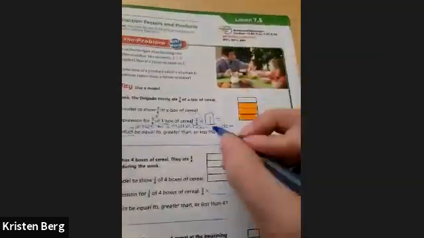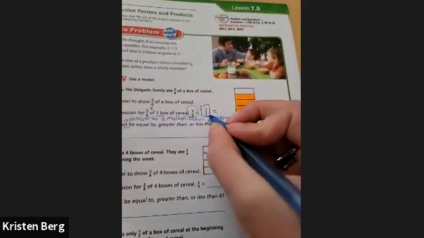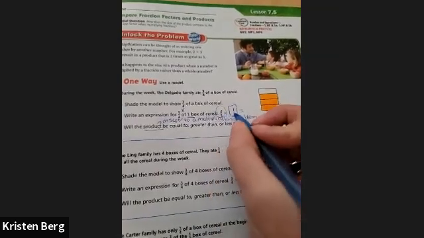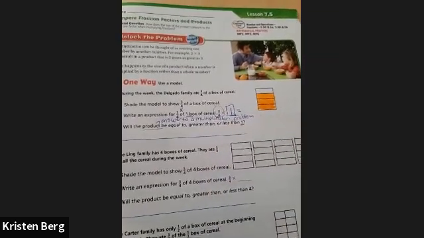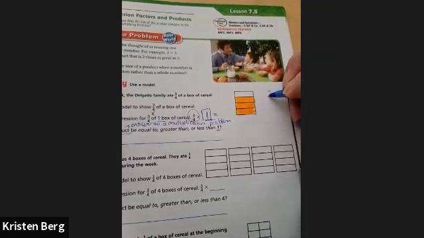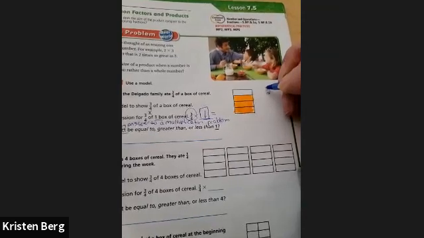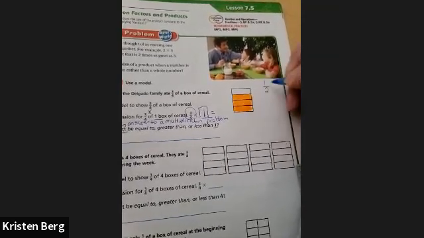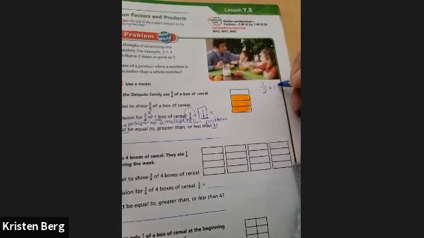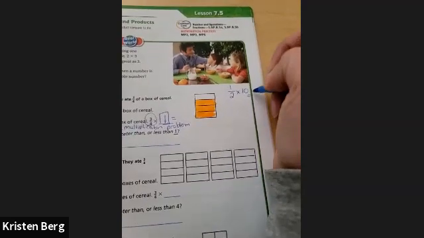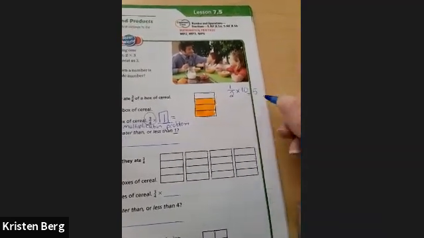So if I'm multiplying something that is less than 1 whole, my answer should come out to be less than 1 whole. And here's an example. I'm going to keep 2 here. Let's do 1/2 times 10. If I do 1/2 of 10, you guys all know that the answer is going to be 5.